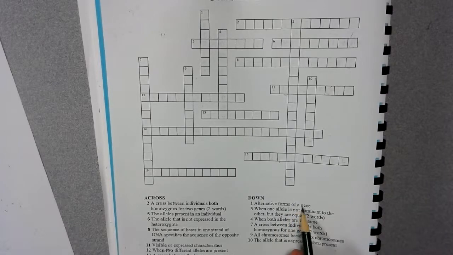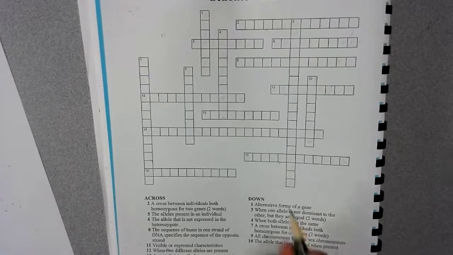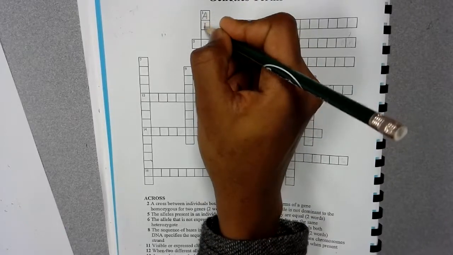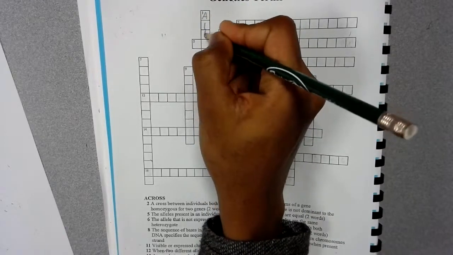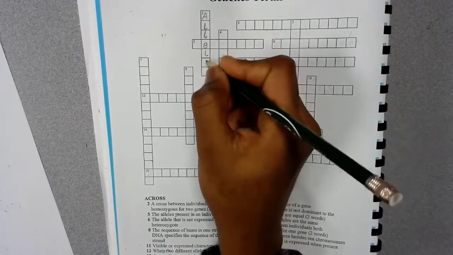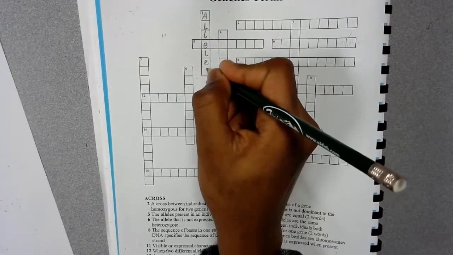Number one says alternating forms of a gene. The answer to that one is alleles. I don't know if I pronounce it right. It's A-L-L-E-L-E-S. That is number one: alleles, the alternating forms of a gene.